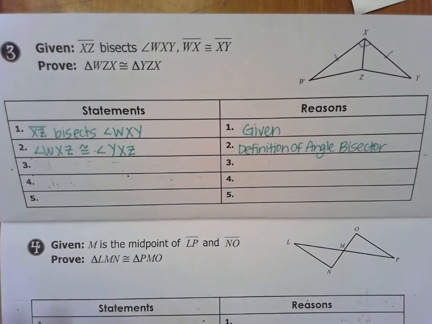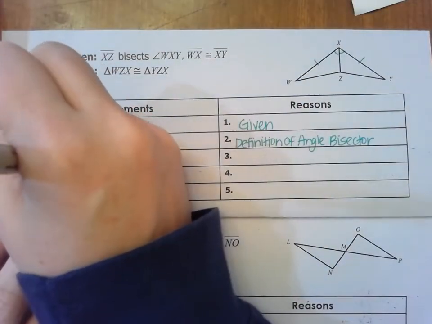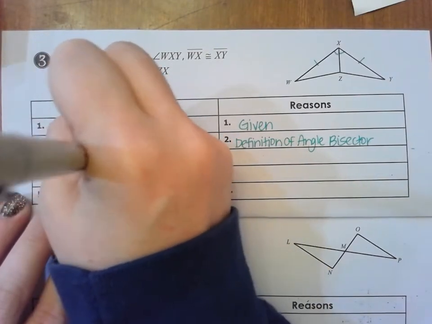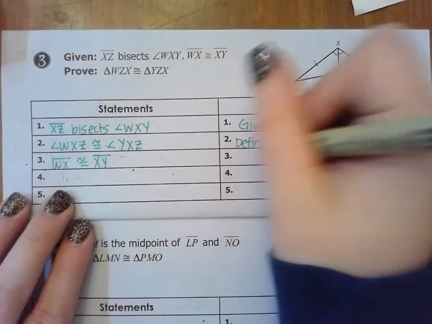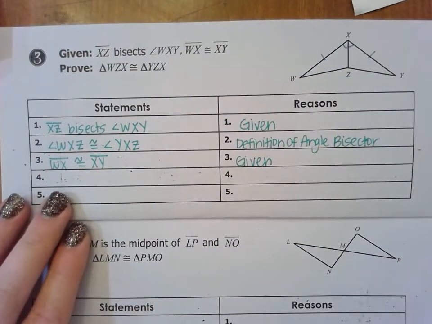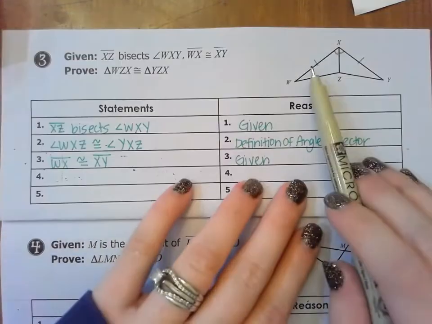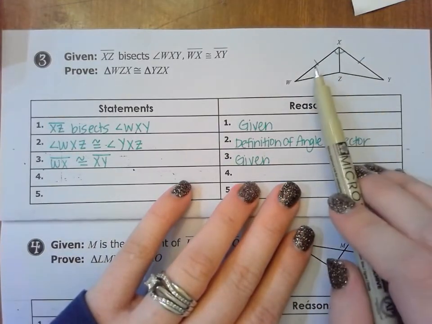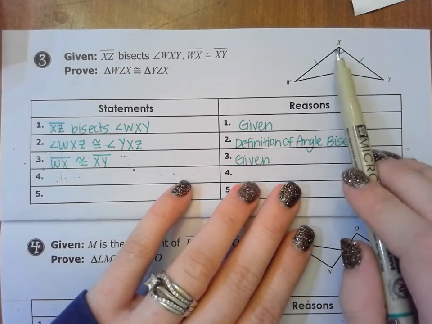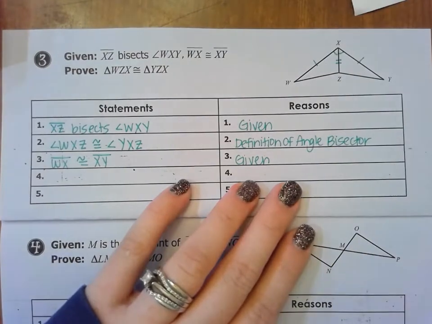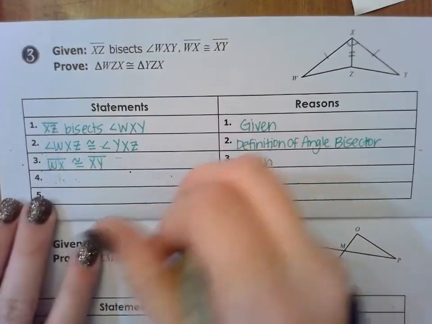Then we can state our other given, which is that WX is congruent to XY, and that's given. Well, we have one side, one angle, so now we need to prove this next angle, the one right at the next side, the one right after that congruent angle is congruent. And we know it is because XZ is congruent to itself by the reflexive property.